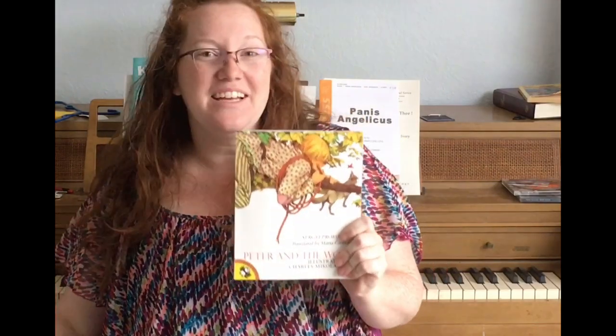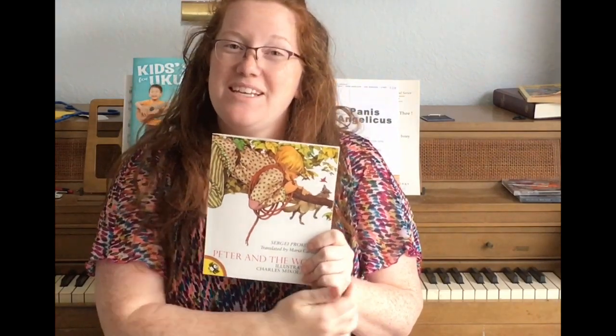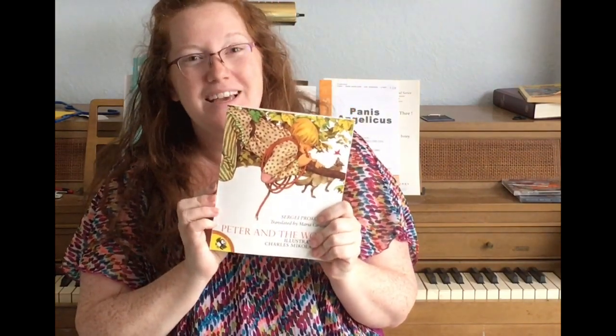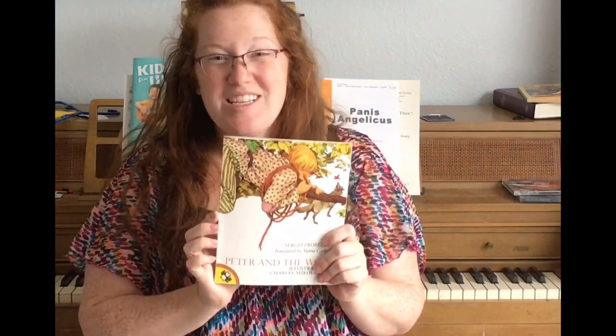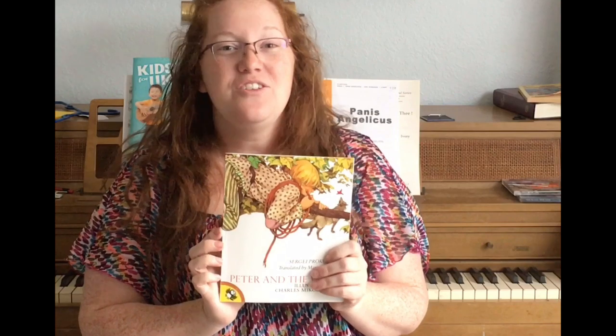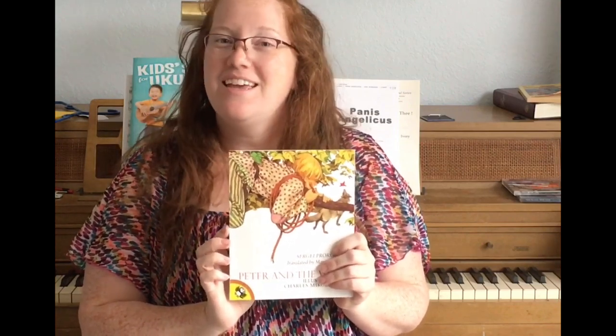Again, the different characters are portrayed by different instruments. So Peter is the string family, our bird is the flute, our duck is the oboe, the cat is the clarinet, the bassoon is the grandfather, the hunters are the timpani, and the wolf is the French horns.